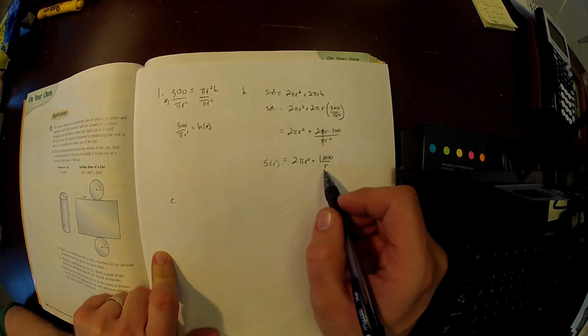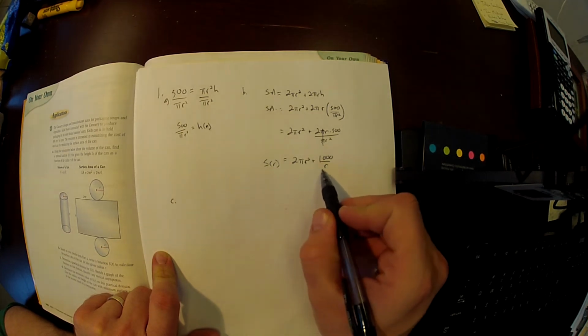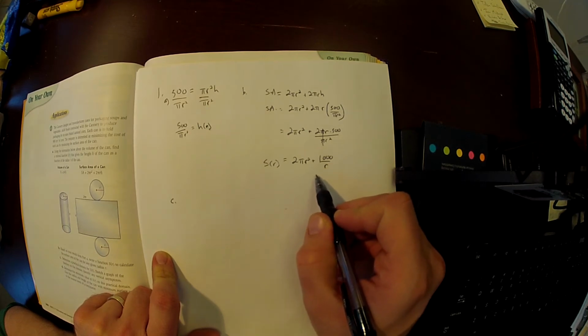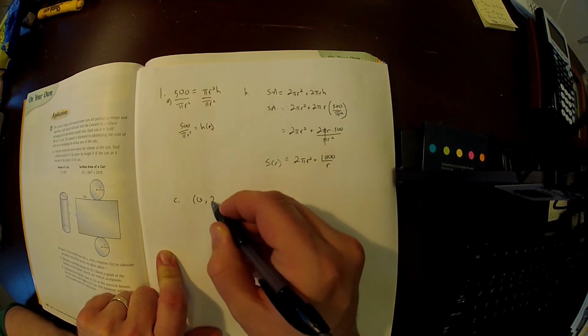But if you stop and think about this can of corn, most of the cans of corn you see in the supermarket have a radius that is well less than even 20 centimeters. So for the time being, we're probably going to consider only a practical domain between 0 centimeters and 20 centimeters, where 0 is not included. So let's go 0 to 20.